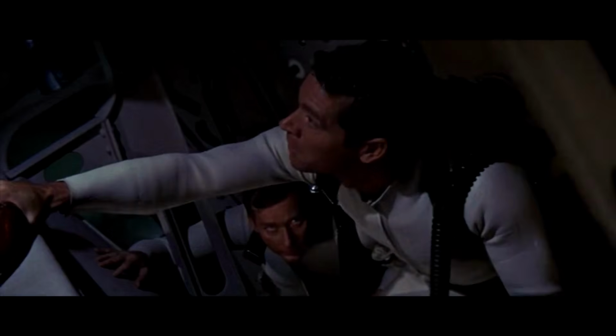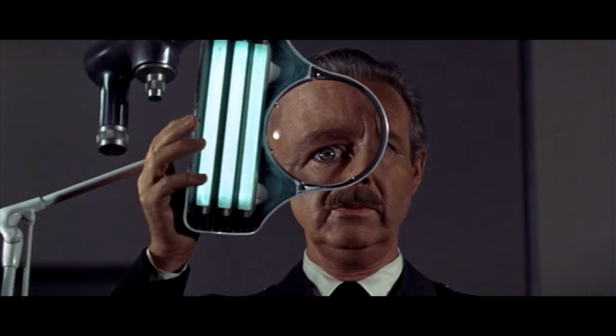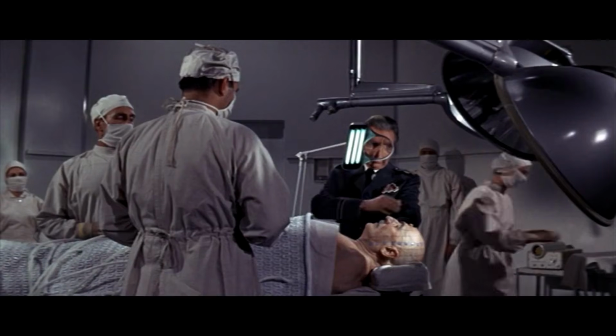Both sub and saboteur are consumed. Our heroes escape along the optic nerve to the corner of the eye and are extracted in a tear. All is well. Or is it?